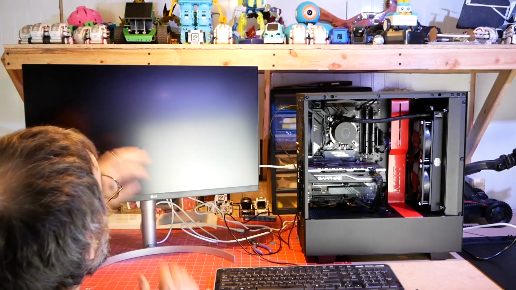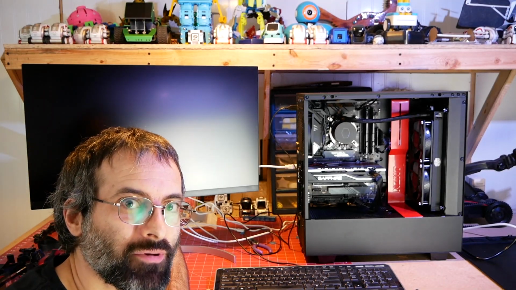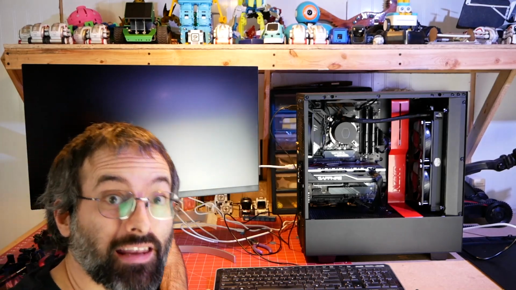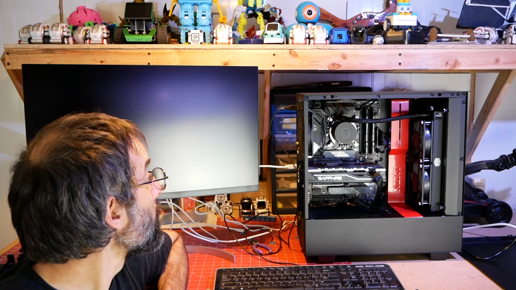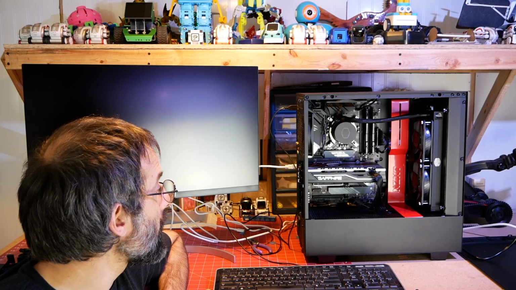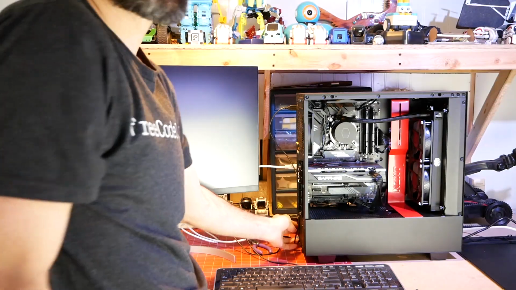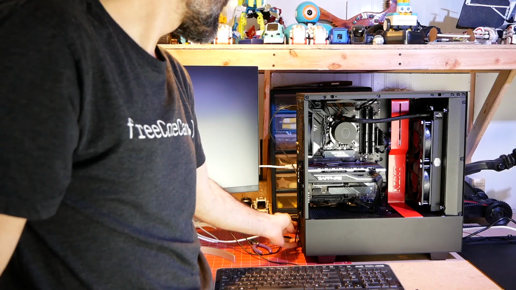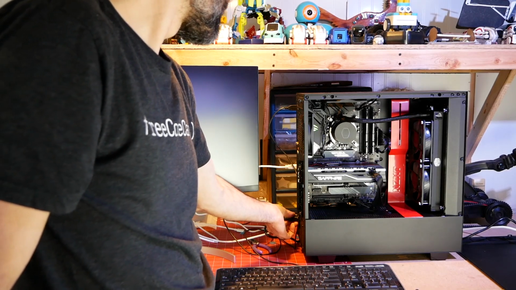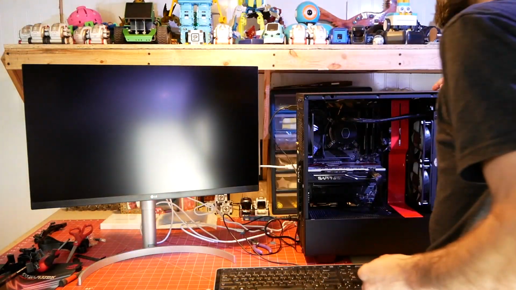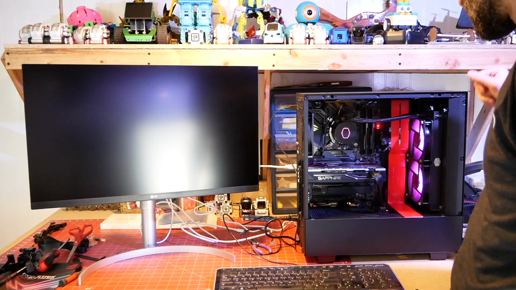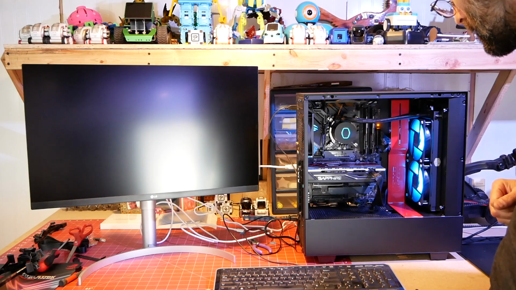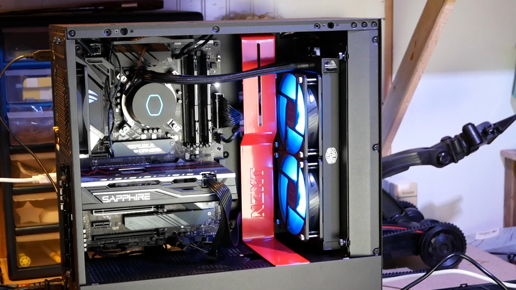Okay, I got my full HD monitor hooked up to the computer. I got my USB keyboard hooked up to the computer. And now I'm just about to hook up the power cable. And then I'm going to turn it on. Turn on the power supply. Now I'm going to press the power button. Whoa. Everything's lighting up.